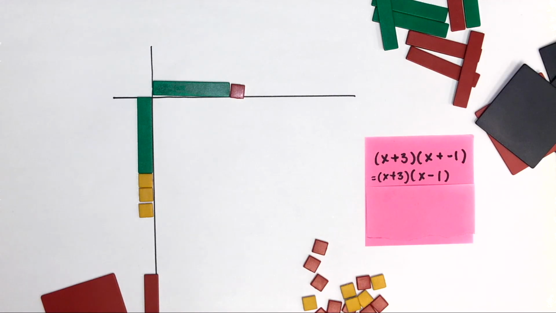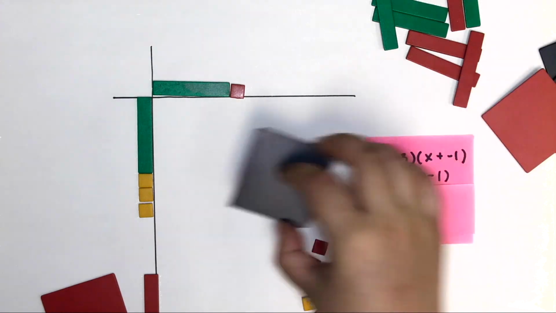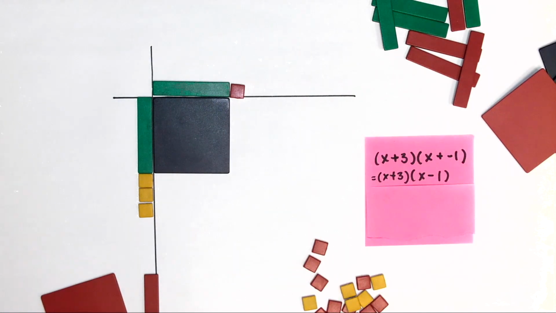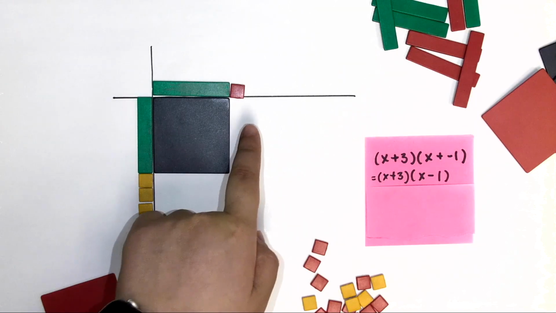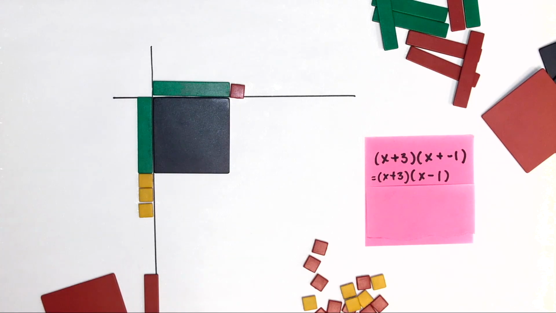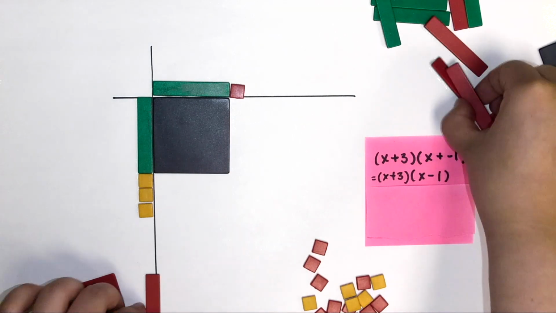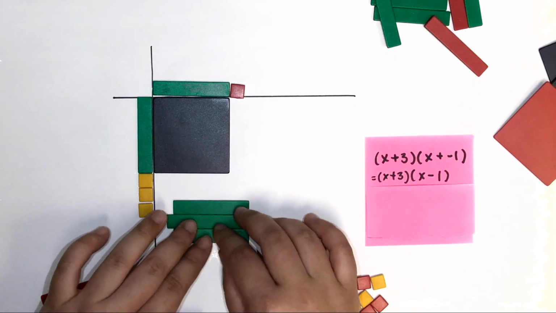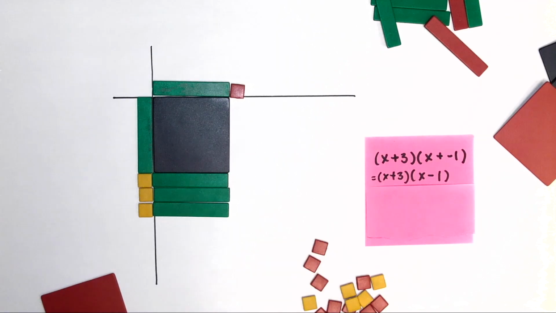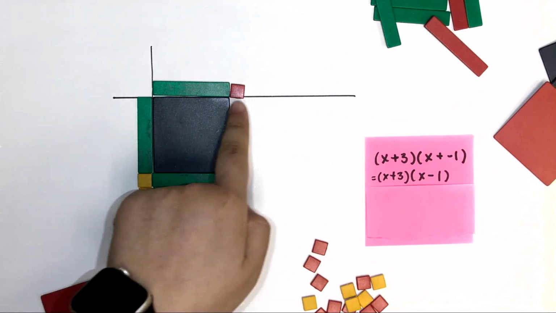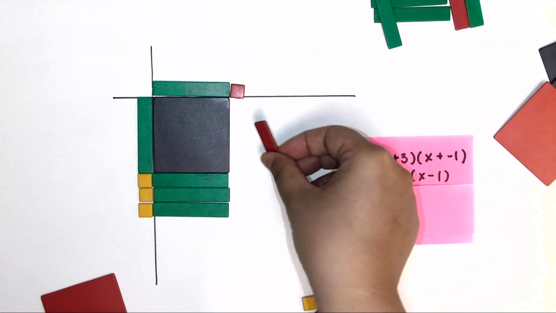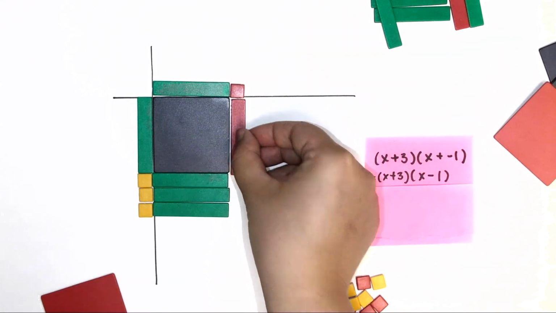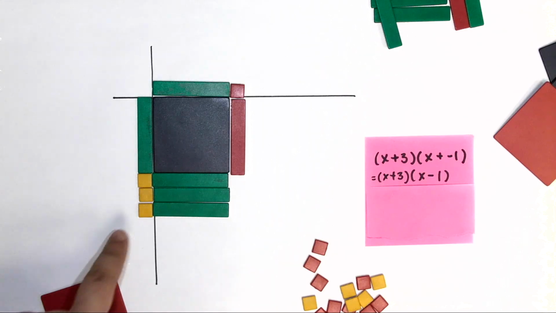And we're going to use the same procedure to multiply these manipulatives. So what is x times x? That is x squared. Then we can either multiply x times negative 1 or x times 3. The order does not matter. Right now I'm just going to go with x times 3, in which I will have 3x. Next, I'm going to multiply x with negative 1, and the product is negative x. Finally, 3 times negative 1 is negative 3.